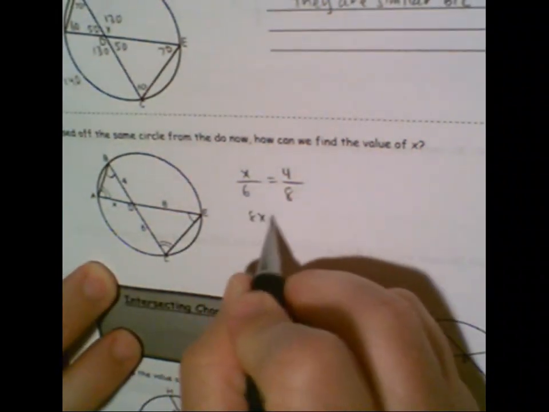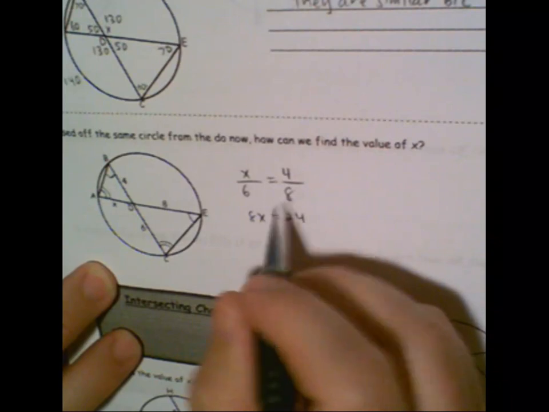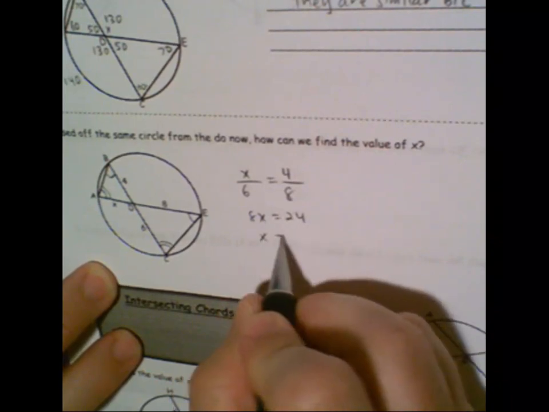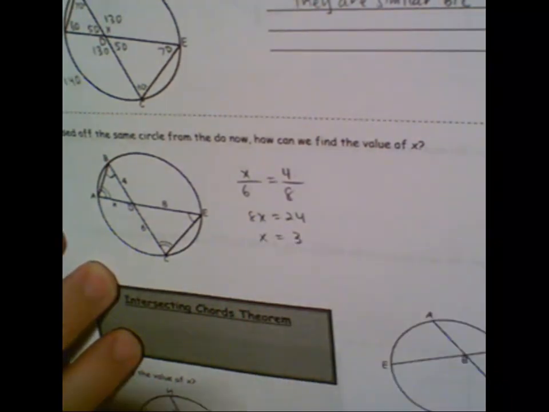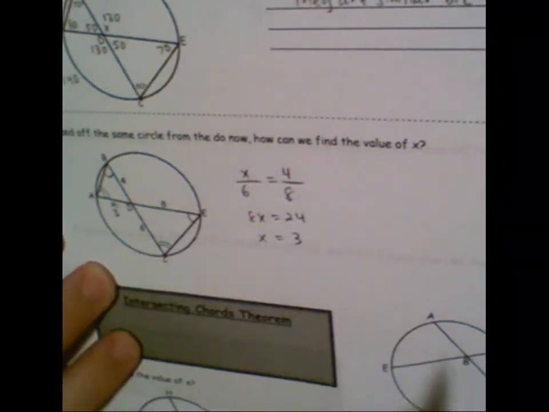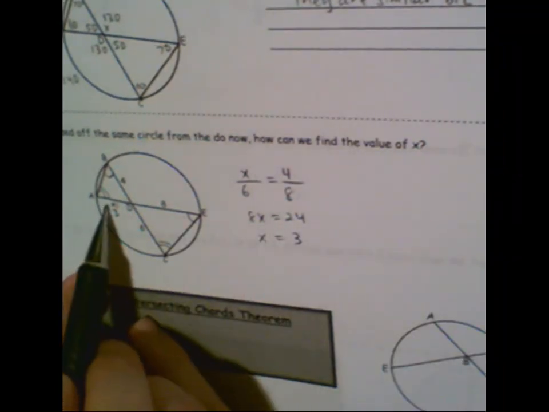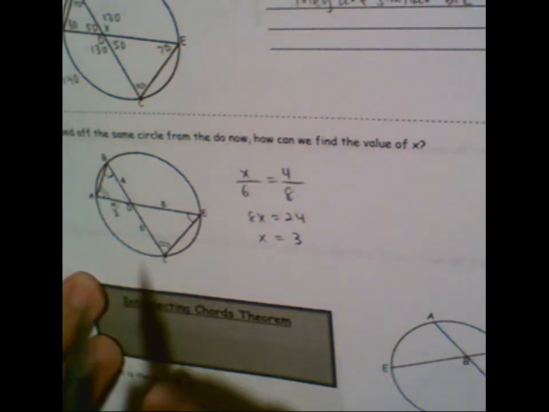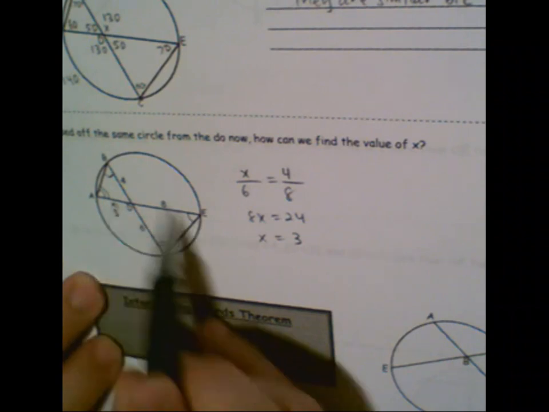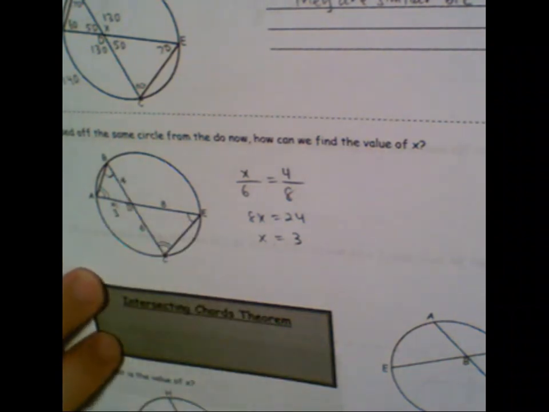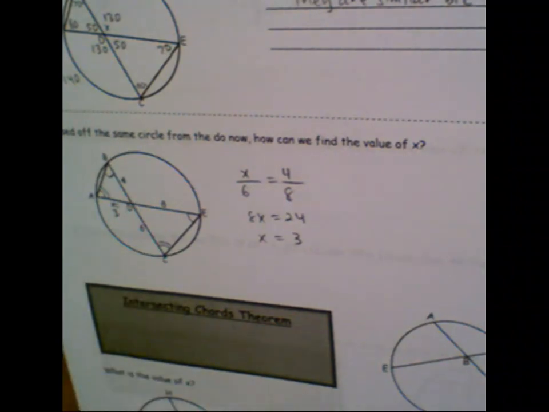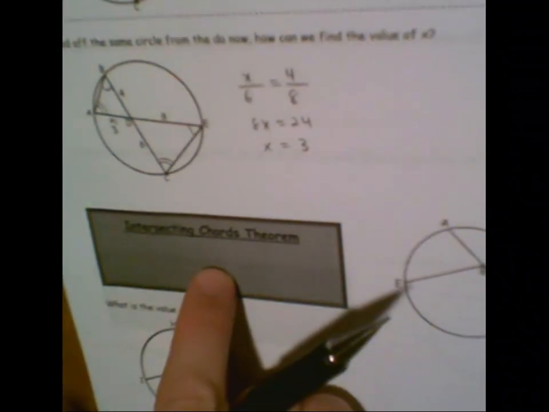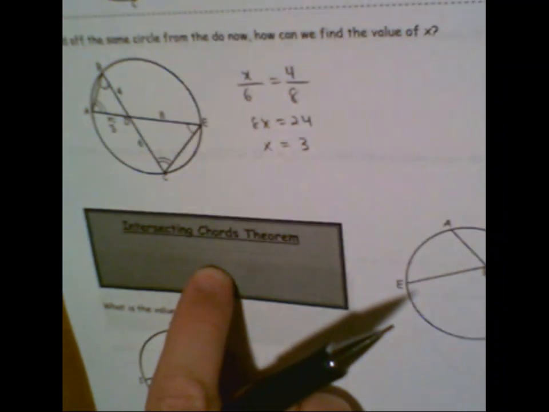Cross multiply, 8x equals 24. Divide both sides by 8, and x is equal to 3. And now that we know that x is equal to 3, you also can see something. 3 times 8 equals 4 times 6. Okay, 3 times 8 is 24. 4 times 6 is 24. Is that a coincidence? I think not. That is a rule. The intersecting chords rule.